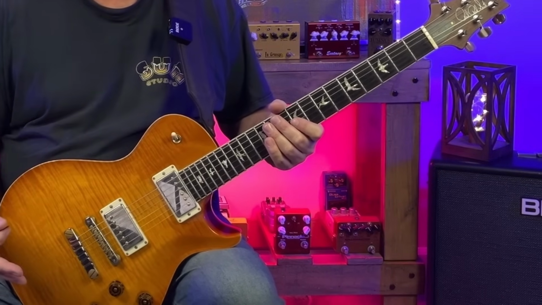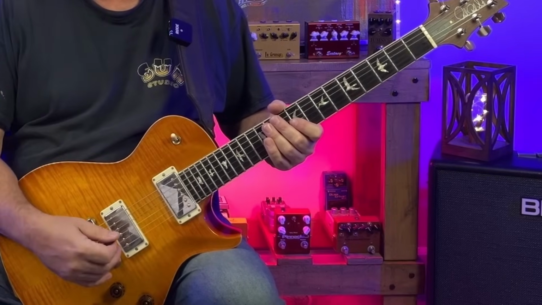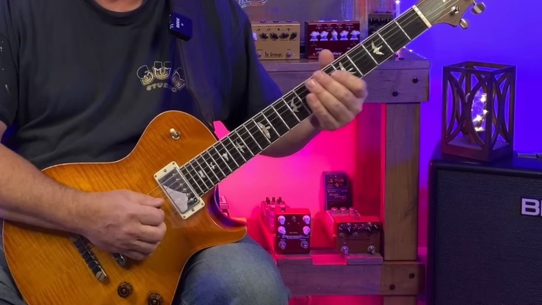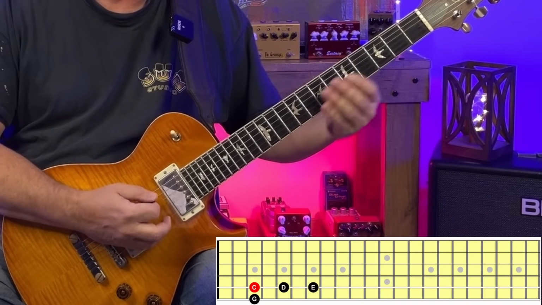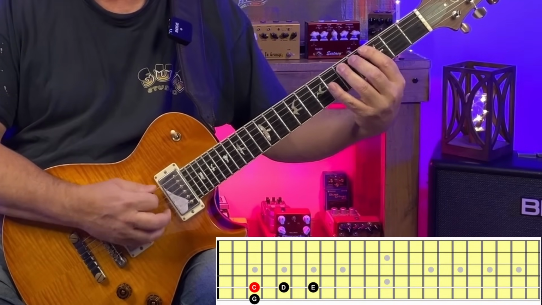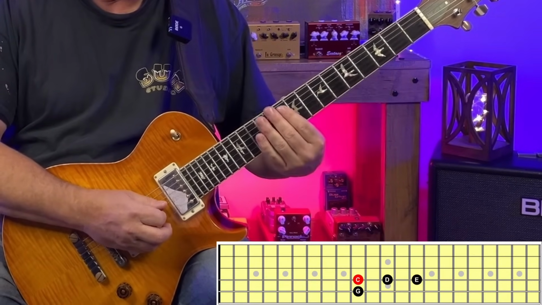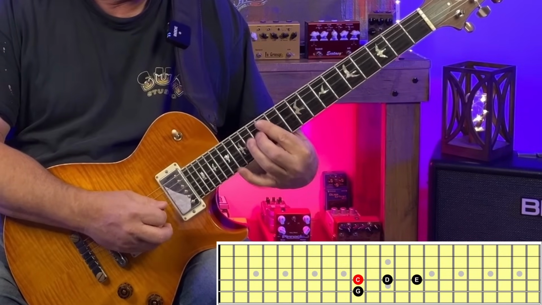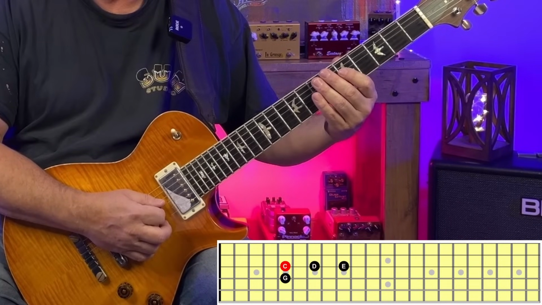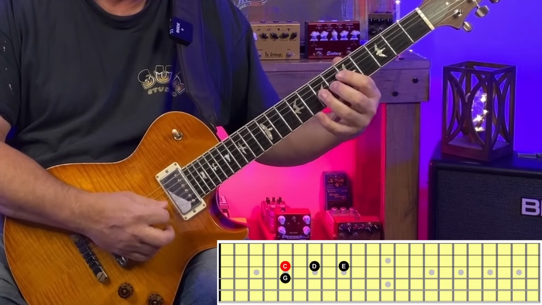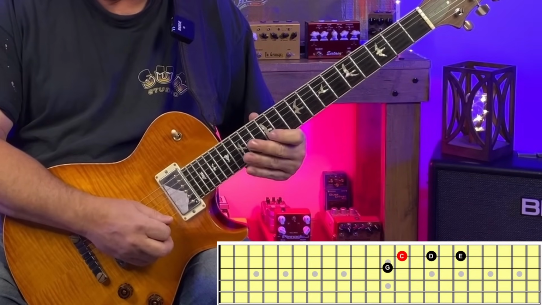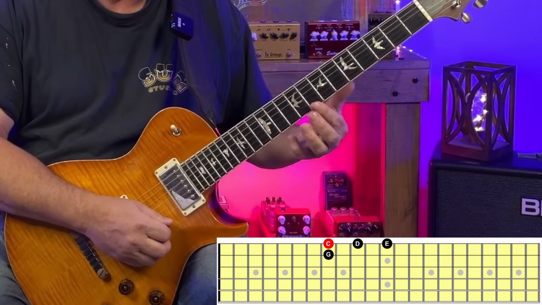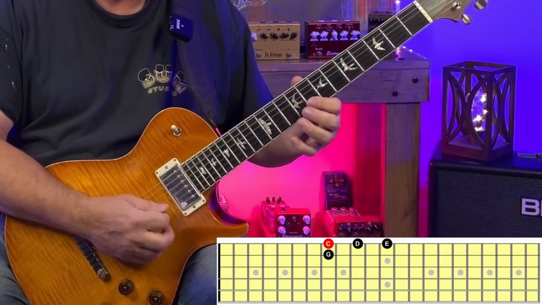A great way to practice is to find the first note of the cell, which was a G note, on each string and play the pattern from there. We've got a G down at the 3rd fret of the low E string. Here's our melodic cell. We've got a G at the 10th fret of the A string. Here's our cell. G at the 5th fret of the D string. Here's our cell. G at the 12th fret of the G string. And G at the 8th fret of the B string.